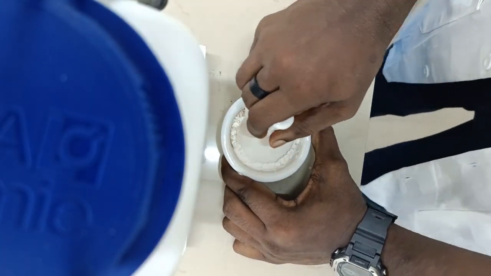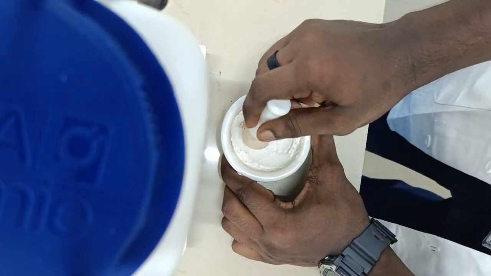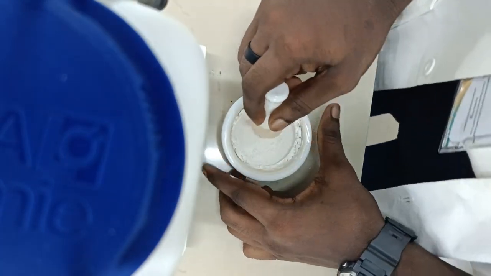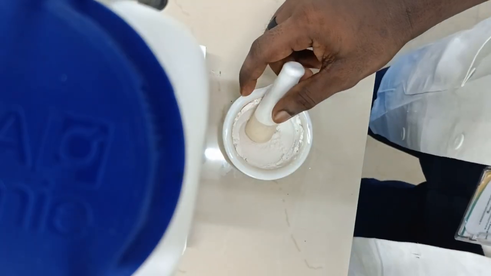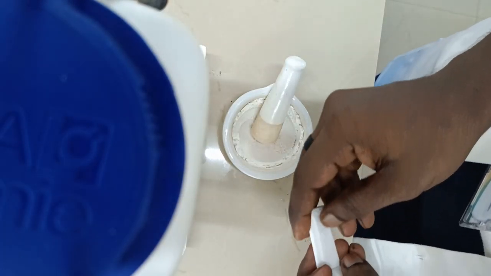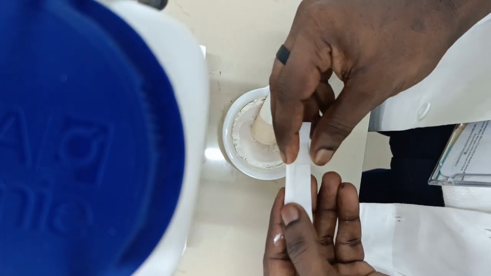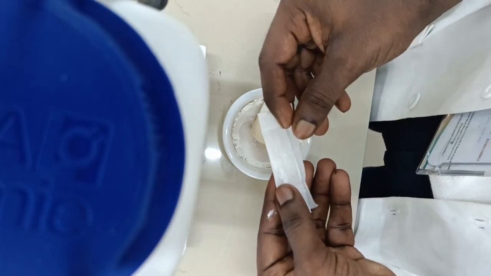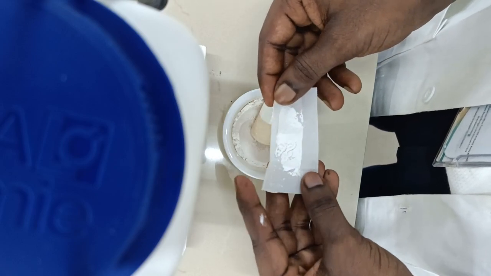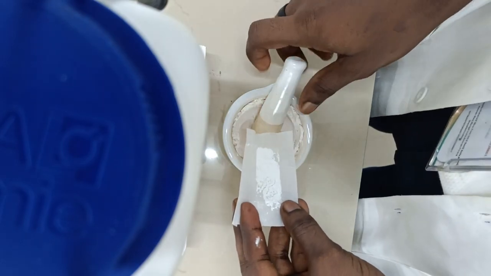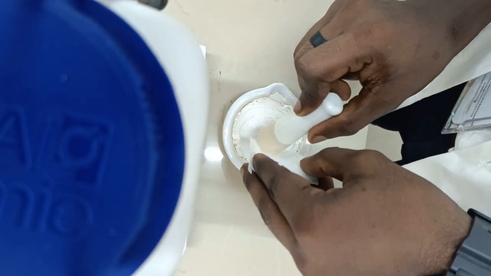Now after I found that all the big particles have gone, it's time to mix the other filler or diluent, which is DCP or dicalcium phosphate. I am pouring it.